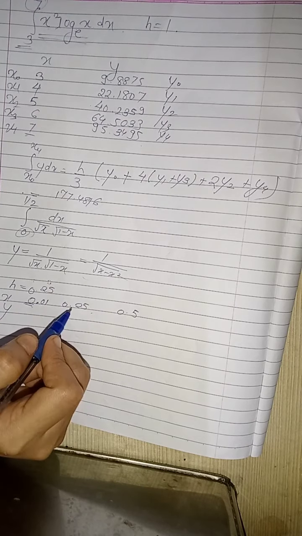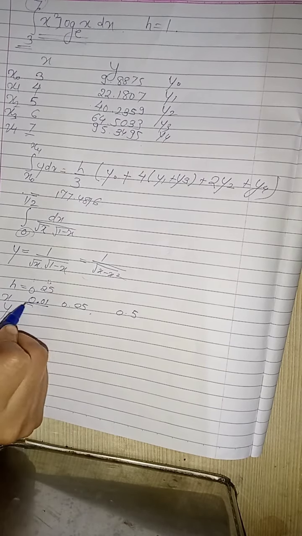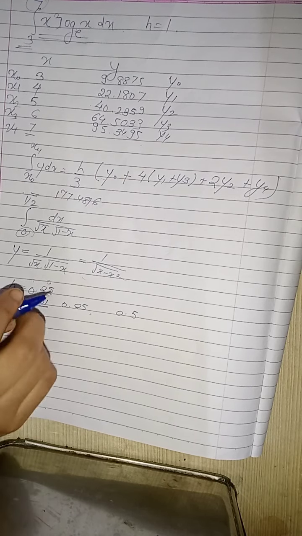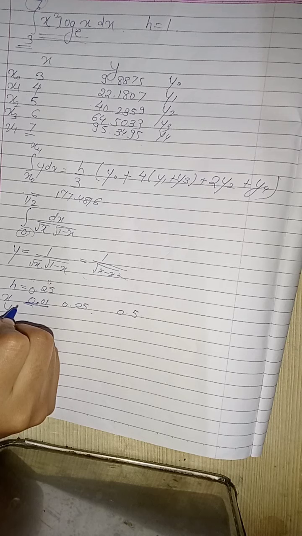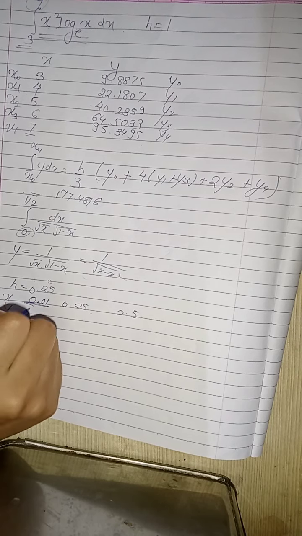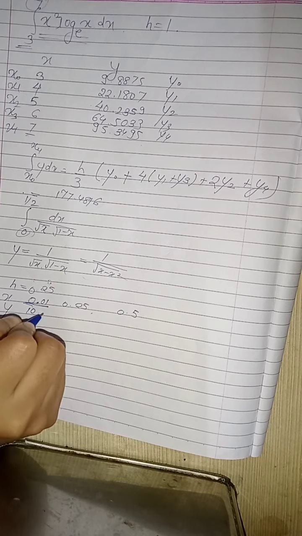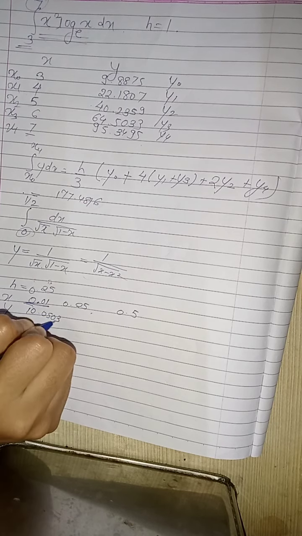After substituting this value, you'll get a value of y equal to 10.0503.